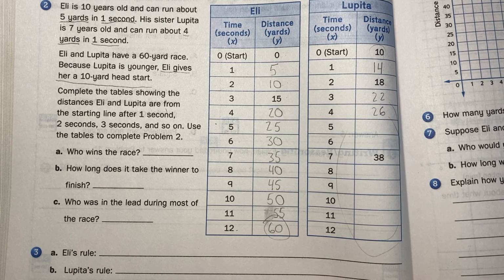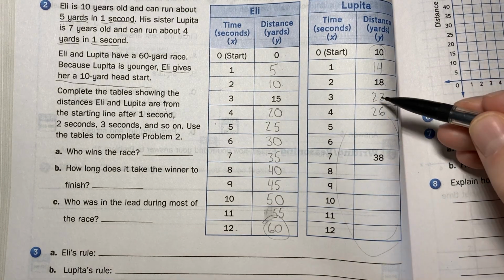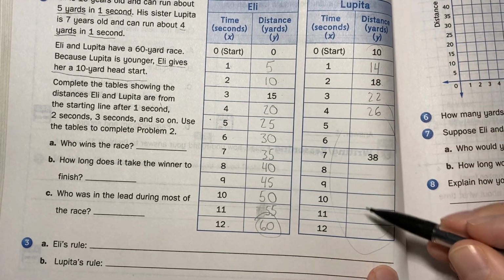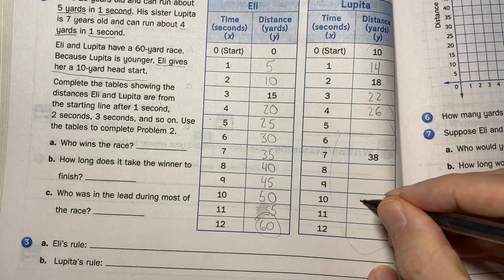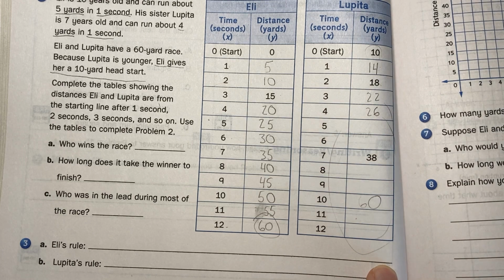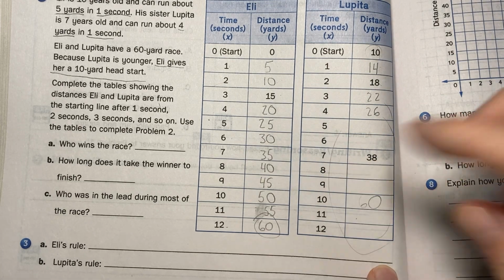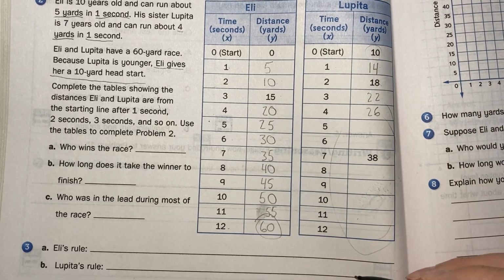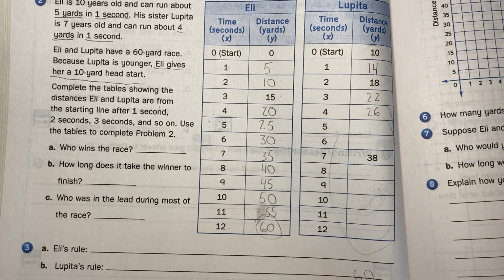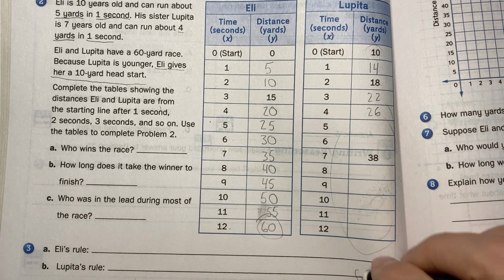What you want to look out for is if Lupita is able to hit 60 yards either before 12 seconds, let's say she hits 60 right here. That would mean she won because she got there in 10 seconds instead of 12. Or does she never actually get there within 12 seconds? Maybe 60 would have been down here somewhere. And in that case, that means Eli's our winner.